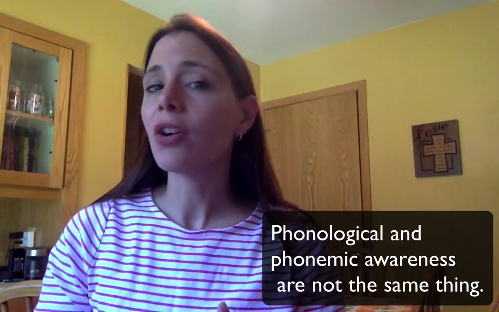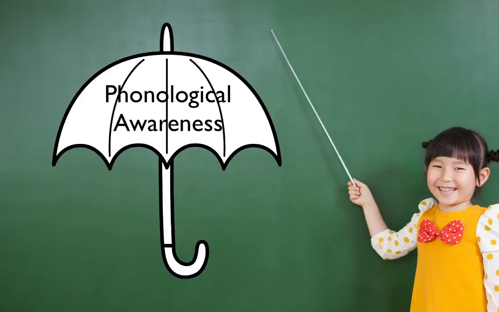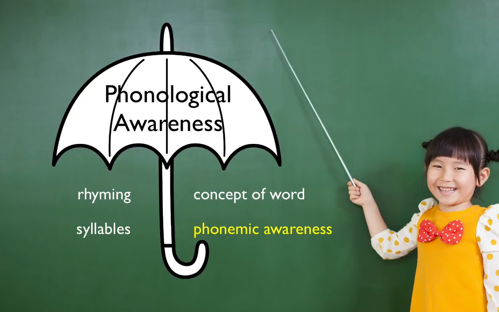Number 1, phonological and phonemic awareness are not the same thing. Sometimes people mix those words up or they use them interchangeably, but they are different. So let's take a look at this visual. Phonological awareness is an umbrella term. It covers the ability to rhyme, to count syllables, and to understand the concept of word, and also phonemic awareness. So phonemic awareness is a component of phonological awareness.